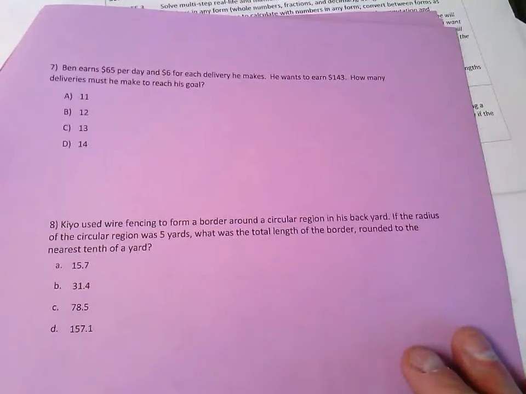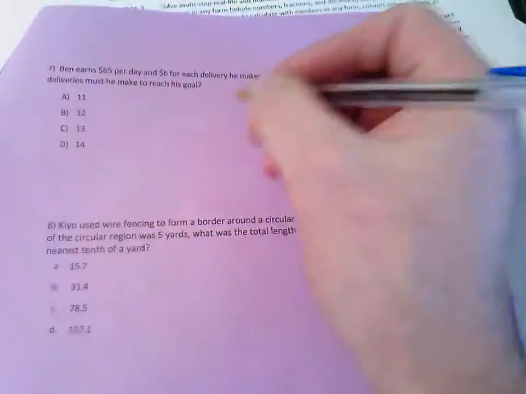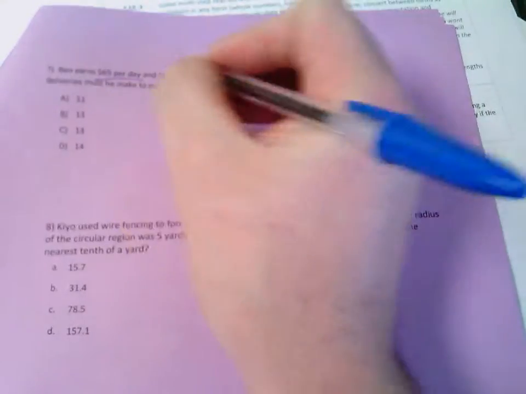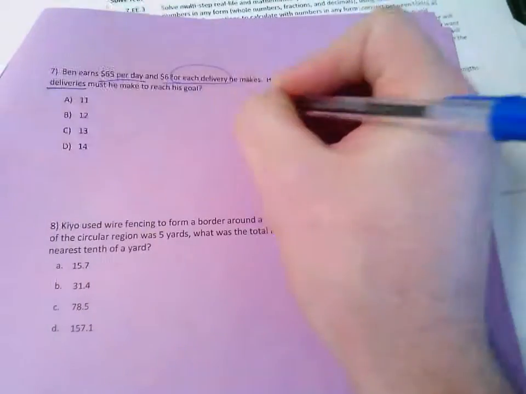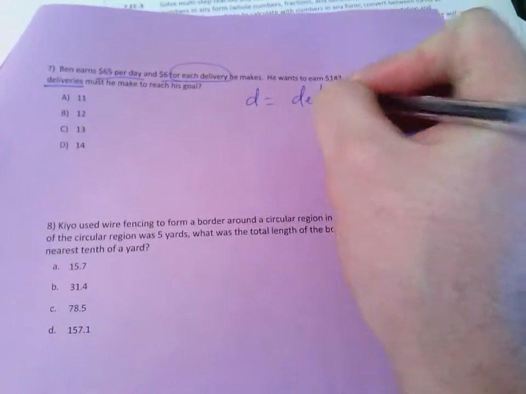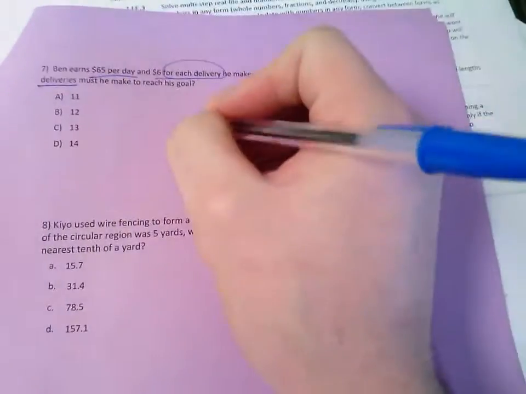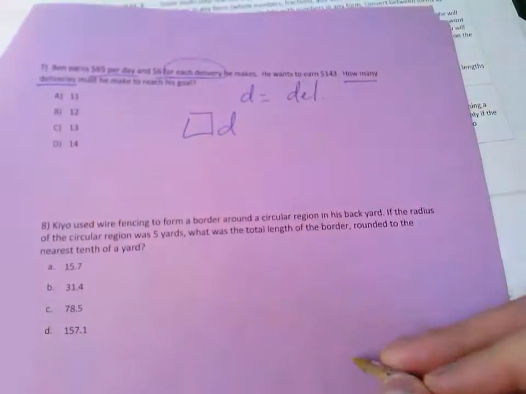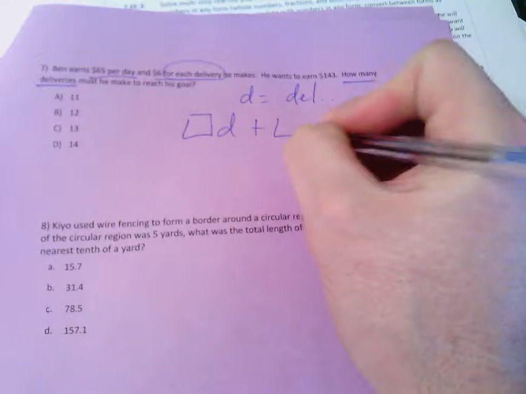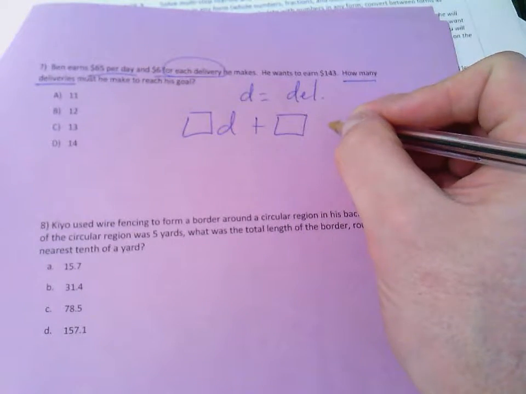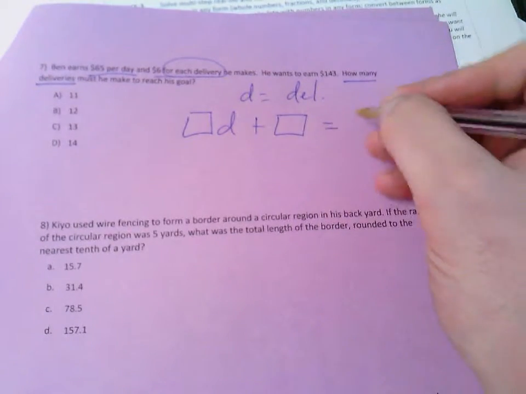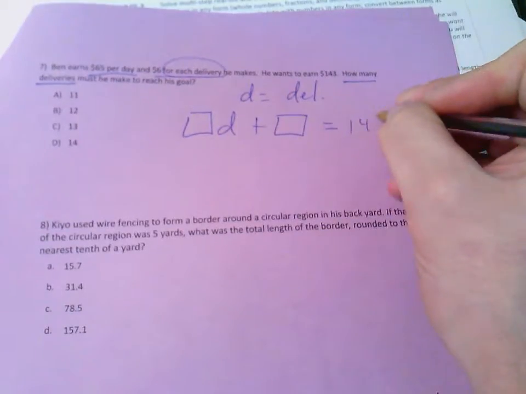Continuing along, number 7 is another one of those problems where it's $65 per day, $6 for each delivery. The question is how many deliveries? Let's let D equal deliveries. And this is another one where a number's going to go with the D. The total is 143.